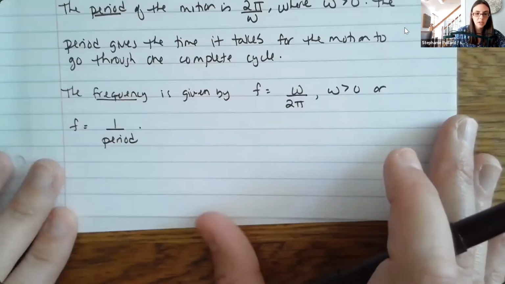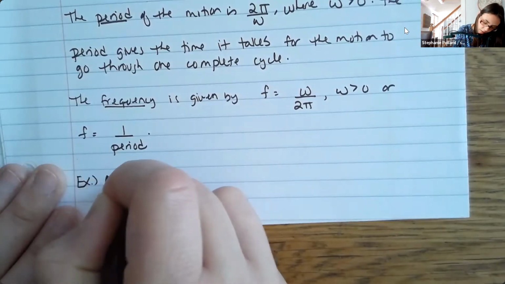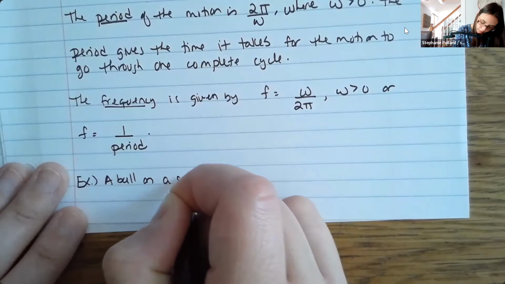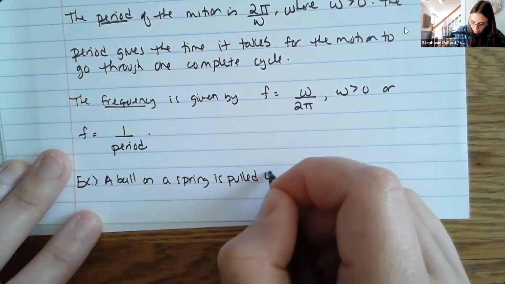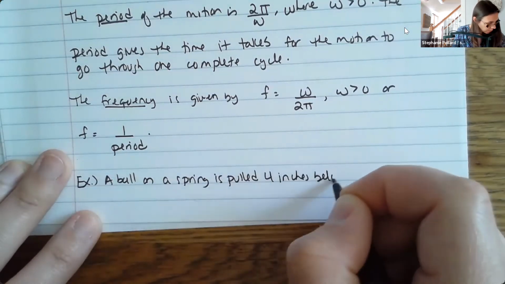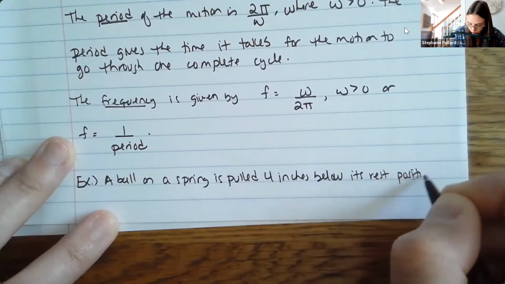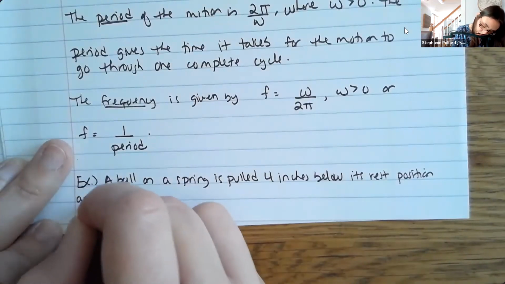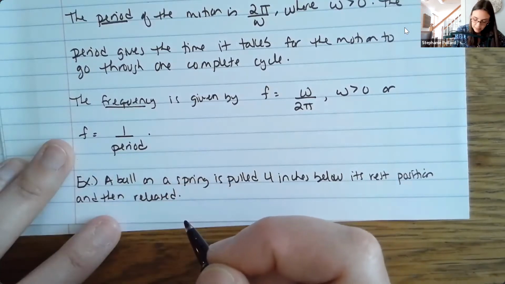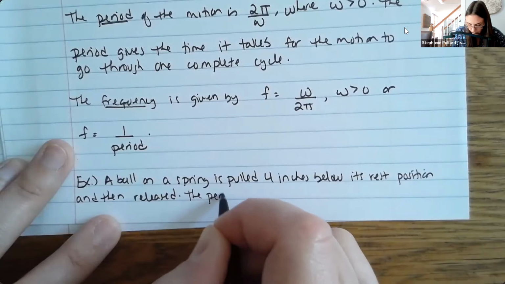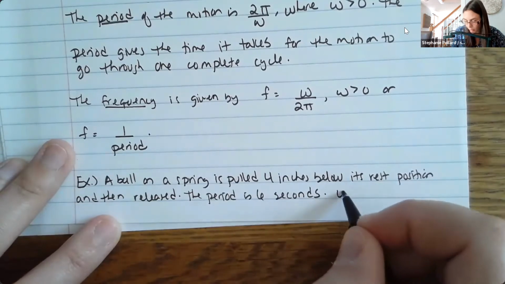All right, so I'm going to see if I can put the equation on the same page here just so we can reference it. So a ball on a spring is pulled 4 inches below its rest position. And then it's released. The period is 6 seconds. And we're going to write the equation.